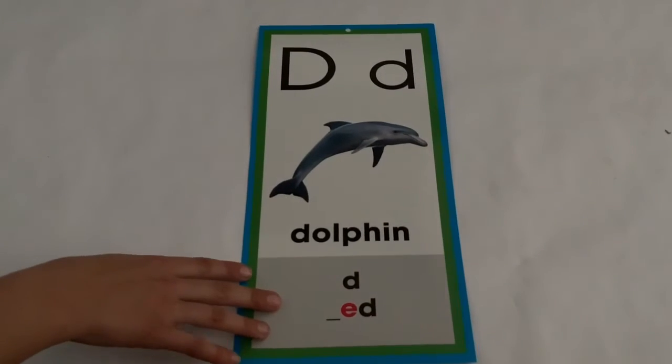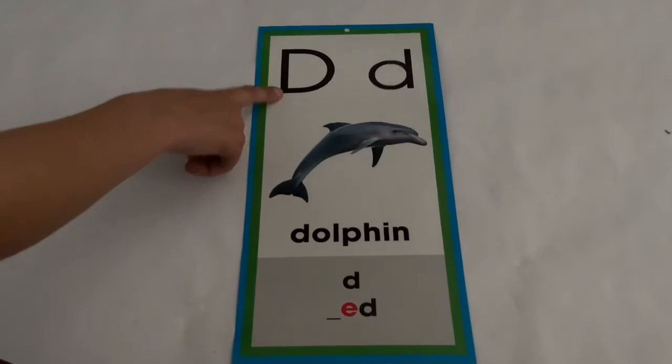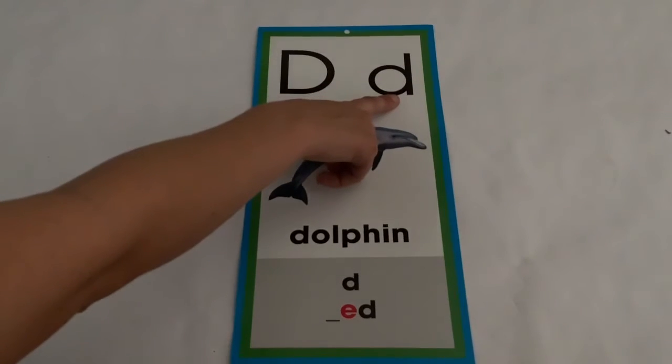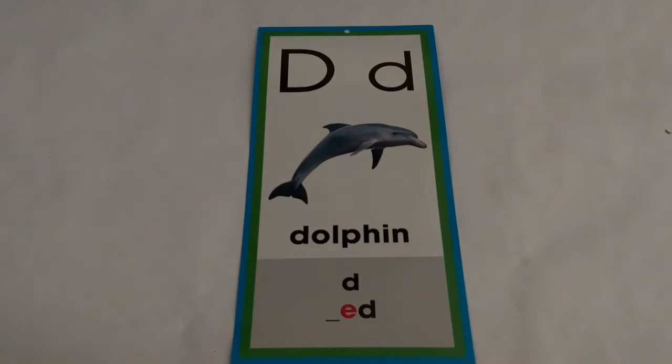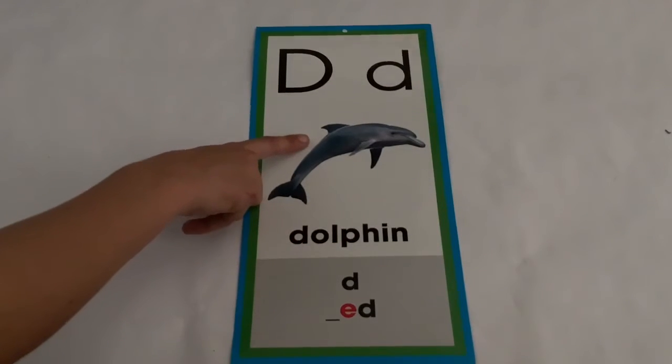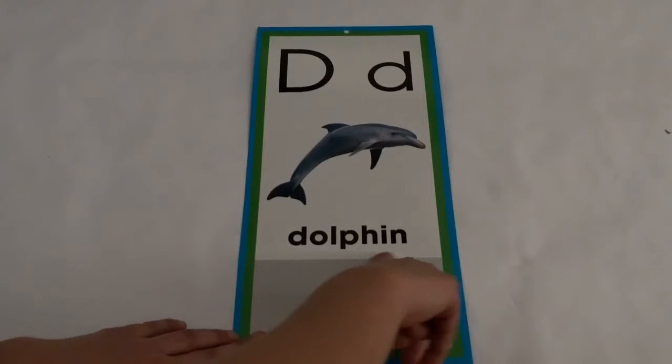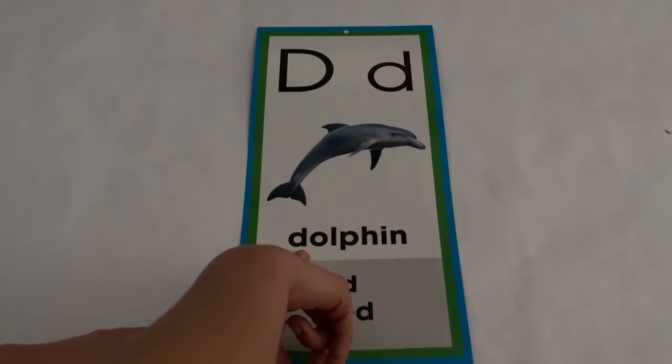On the next card, we also see a capital letter D or uppercase D and lowercase d. I see a picture of a dolphin. Say that word with me, dolphin. At the beginning, I hear the sound D.